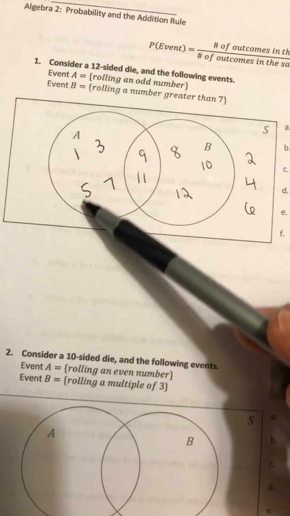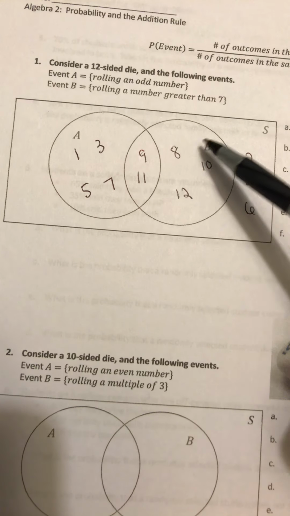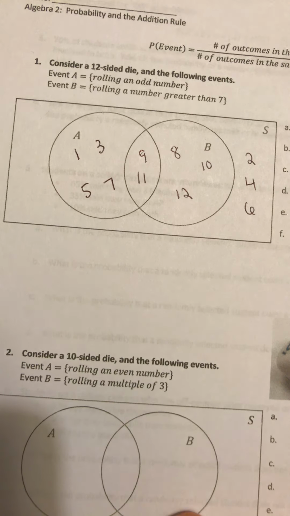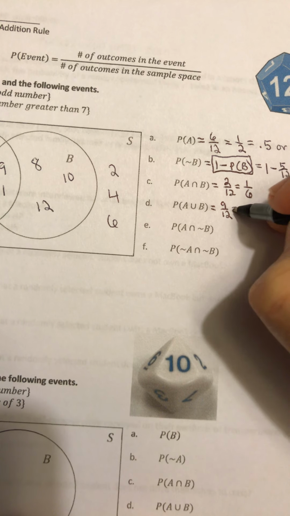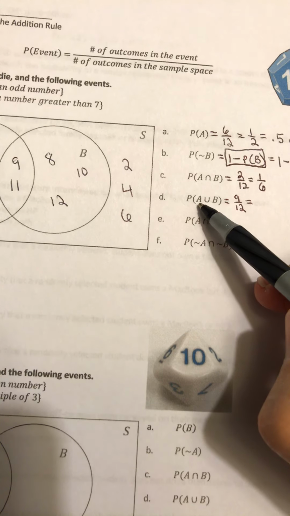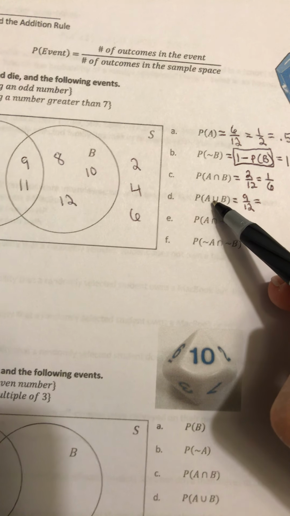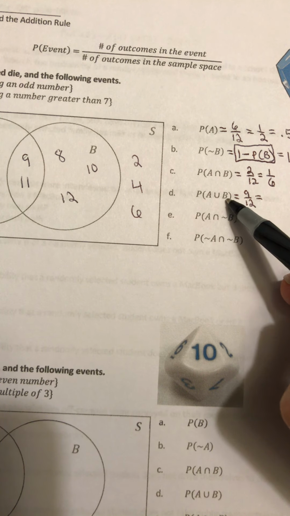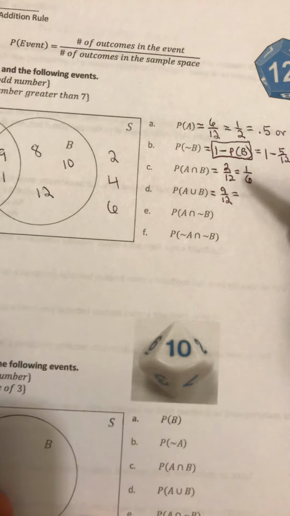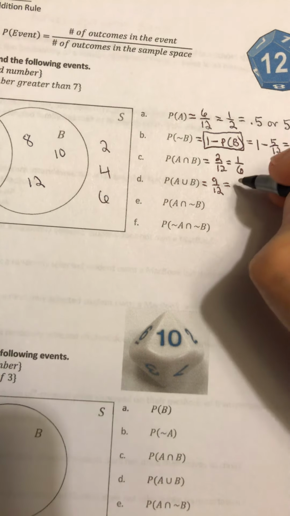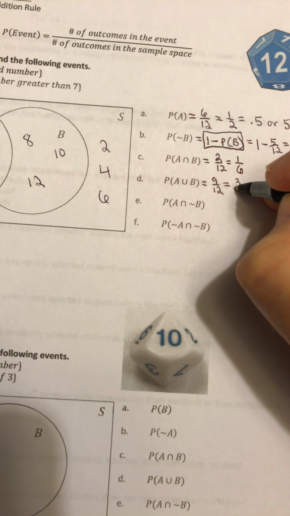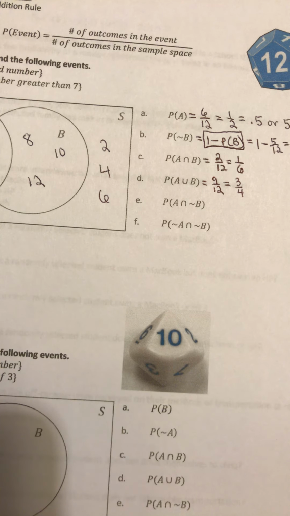The union, that's what that symbol means, union. And there are 1, 2, 3, 4, 5, 6, 7, 8, 9. 9 are in the union. So basically what that means is probability of getting an odd number or a number greater than 7. There's 9 of them that fit in that event. And that can be reduced to 3/4, which is 0.75 or 75%.